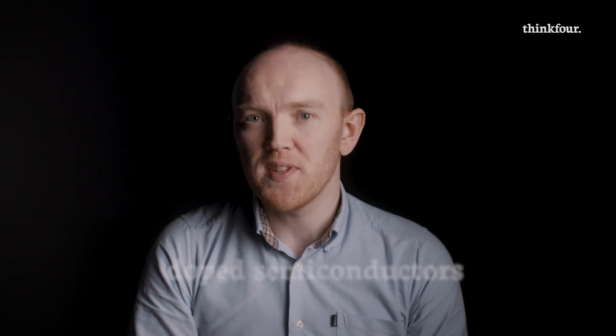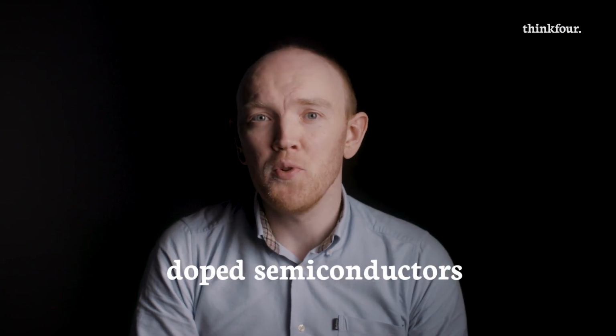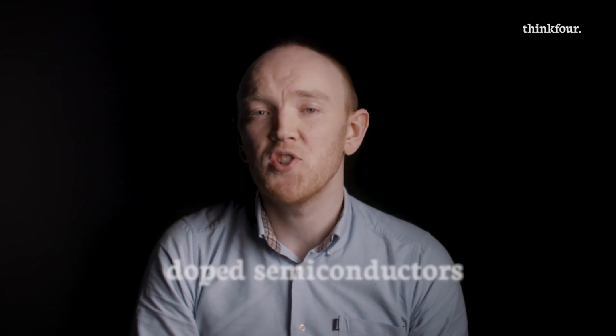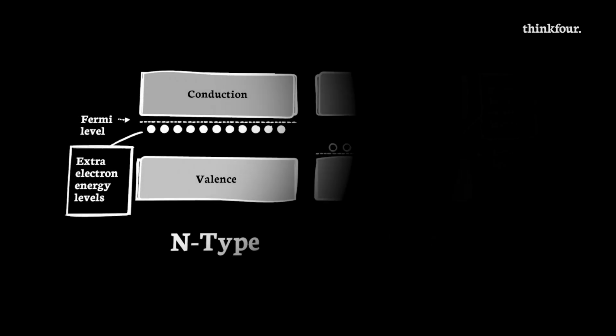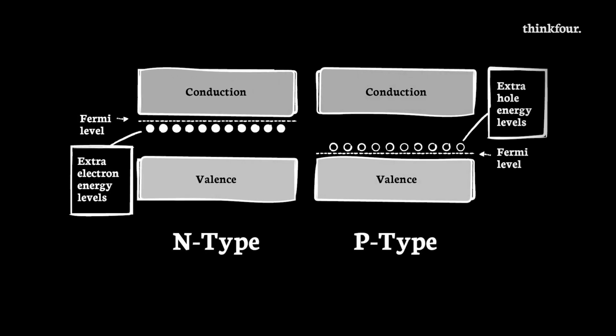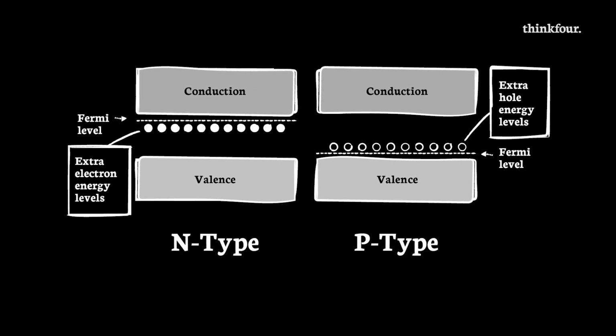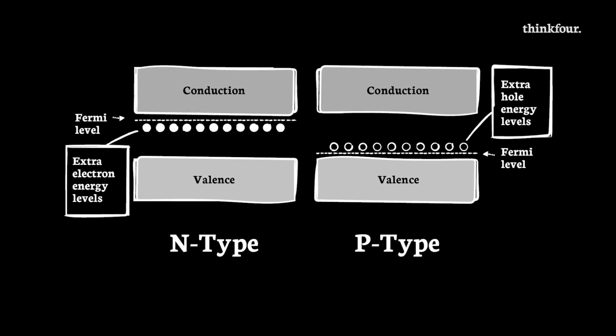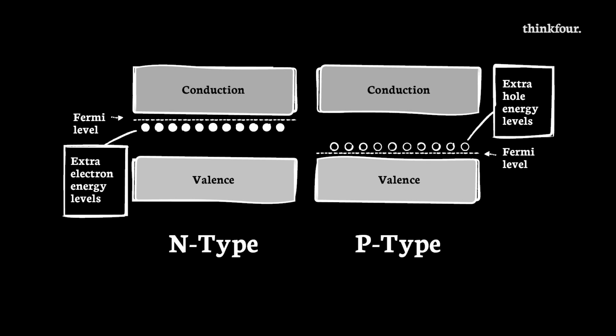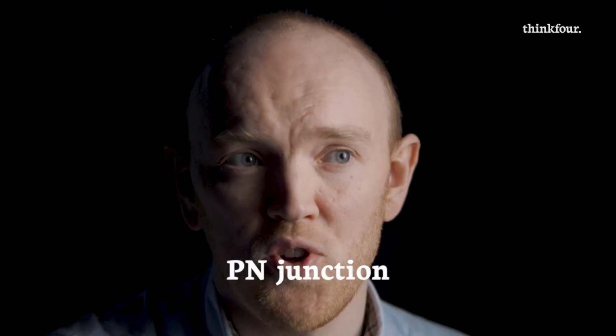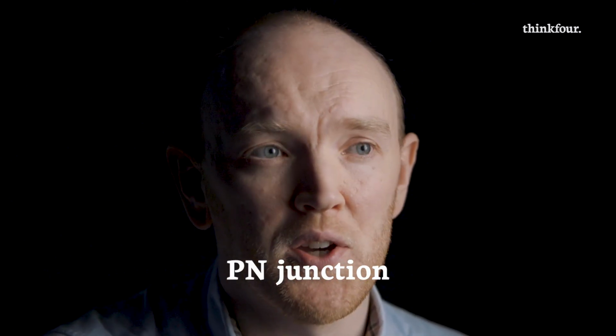When we create doped semiconductors, we add or remove additional electrons which lurk just outside their conduction and valence band in order to make the flow of electrons easier. To make semiconductors really useful, we need to combine these N-type and P-type semiconductors. If we sandwich them together, we create a P-N junction. This is the foundation of all modern electronics, because this creates a diode.